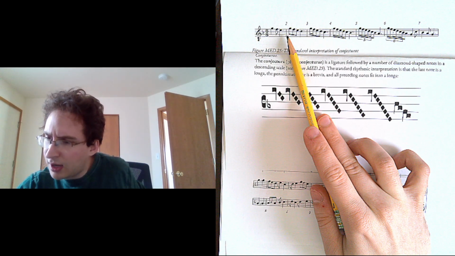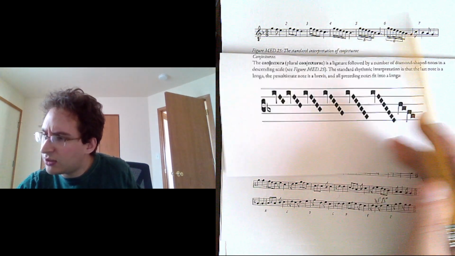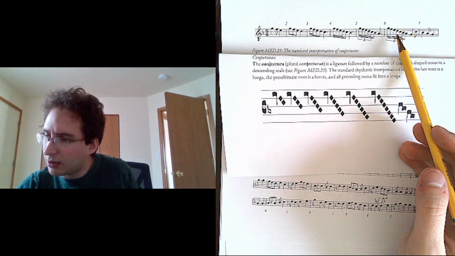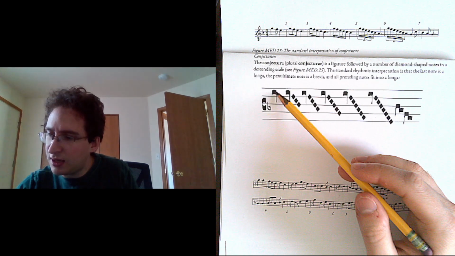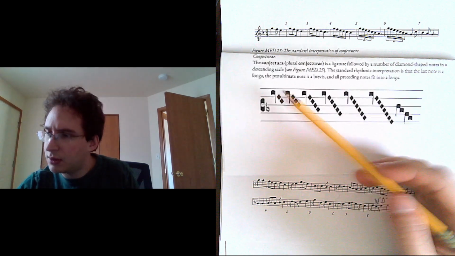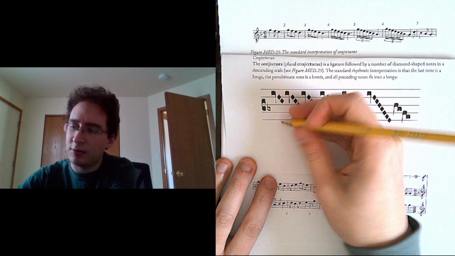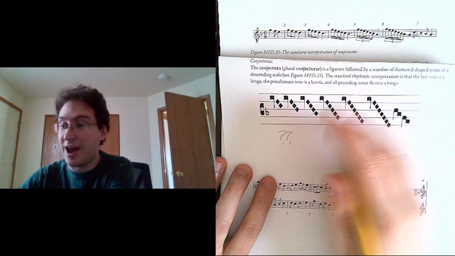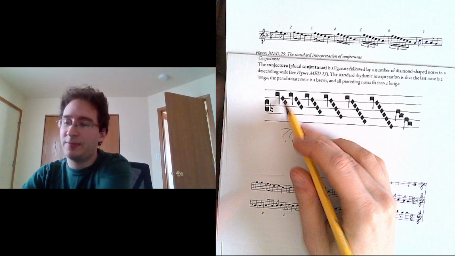And this transcription is off by a note. That's weird. Is that C, D, E, F? And that starts on a G. Weird. I'll look into that. But again, the rhythm is what matters.